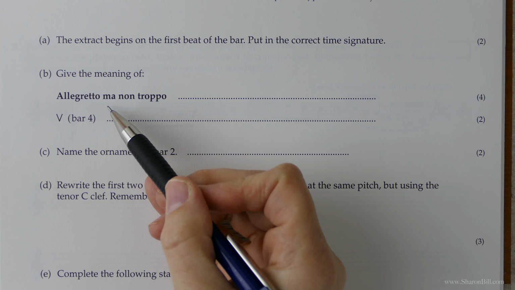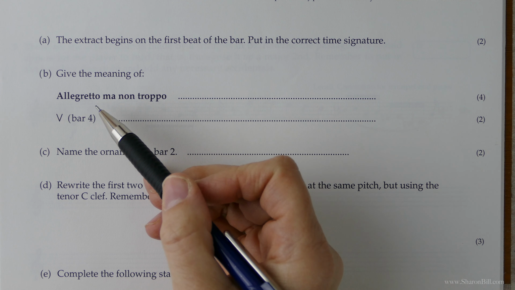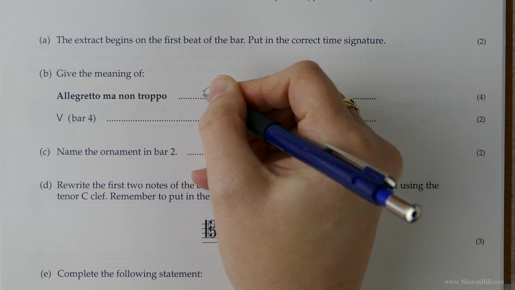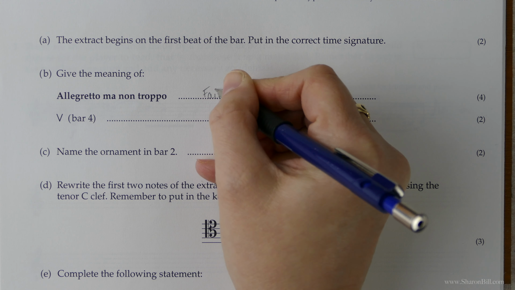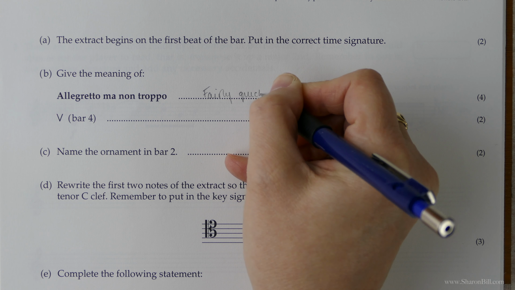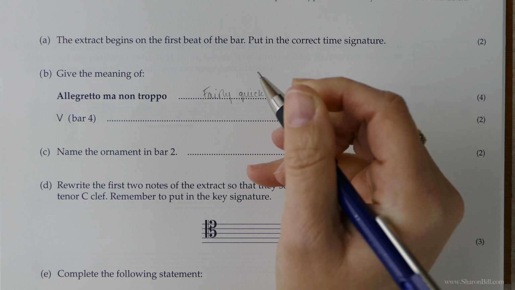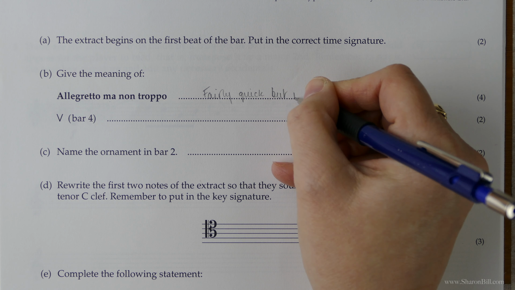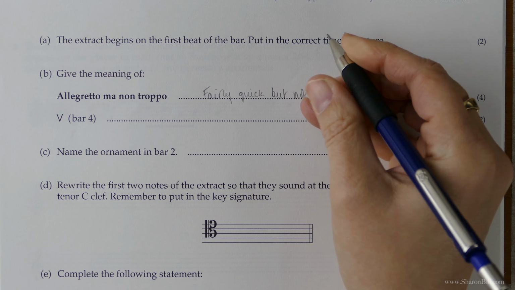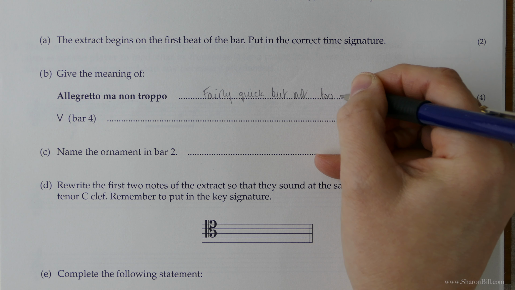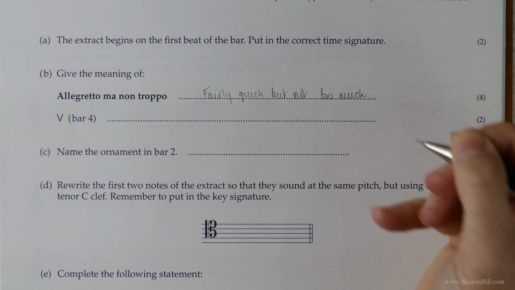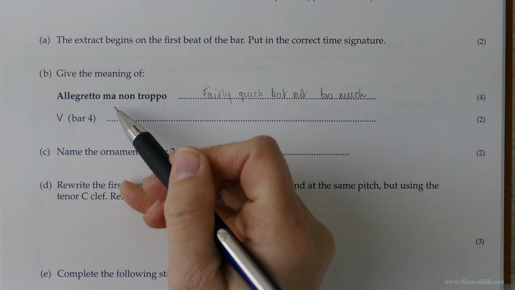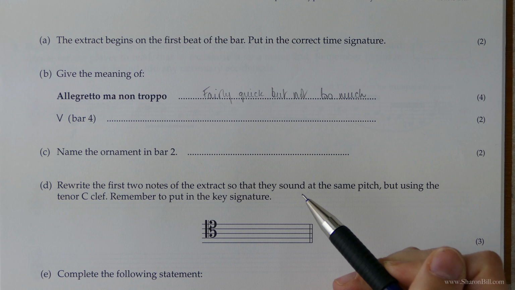So allegretto, ma non troppo. Now allegretto is fairly quick or quite quick, but not too much. There we go, so don't get carried away there, only not too much.